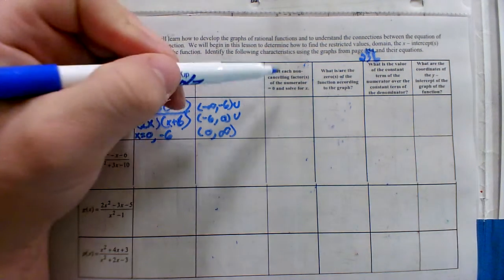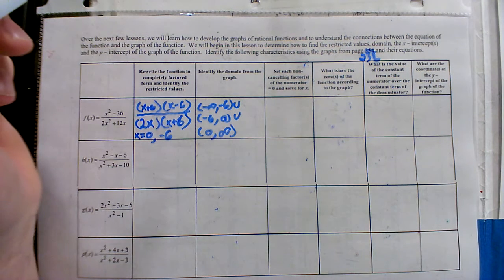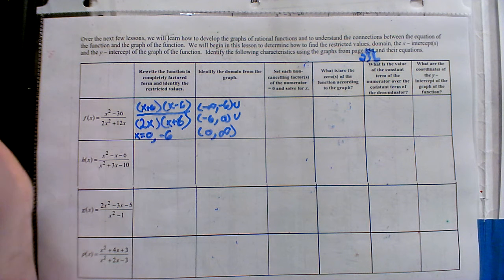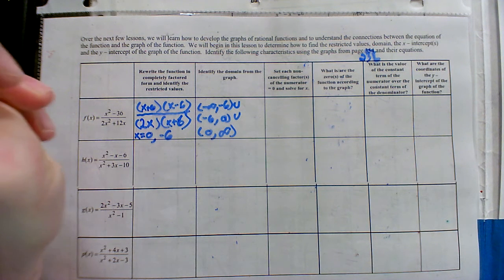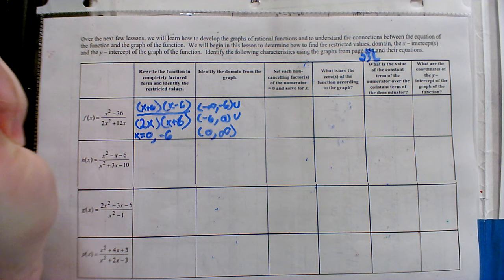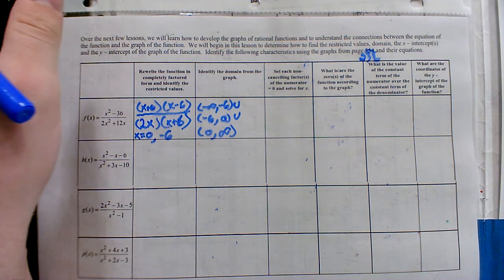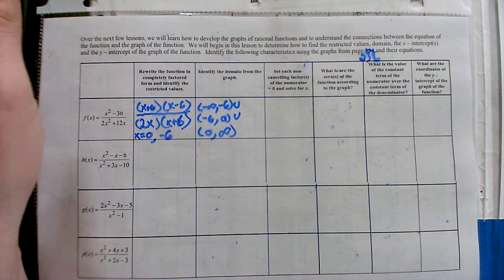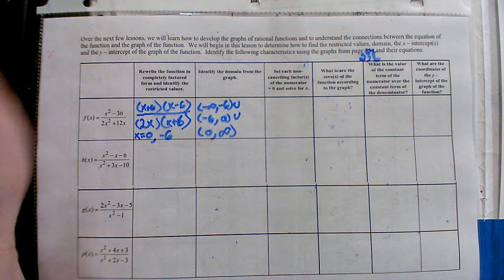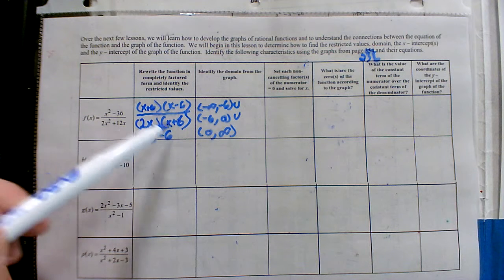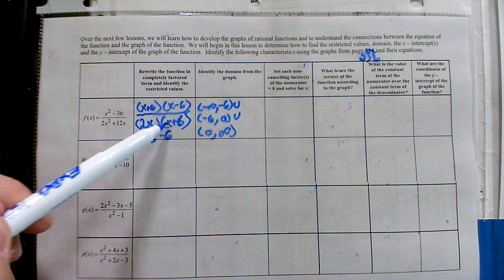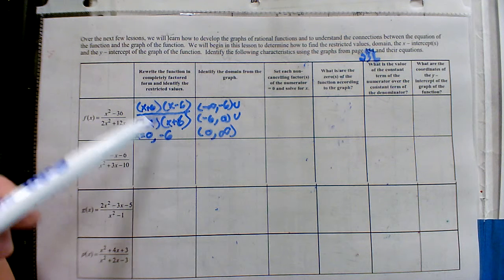All right. Set each non-canceling factor or factors of the numerator equal to 0 and solve for x. What do you think they mean by that? Rebecca? Well, if the value appears in both the numerator and the denominator, you should not list it, like x plus 6.